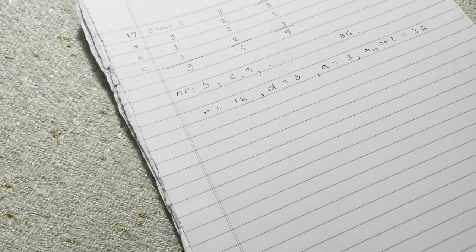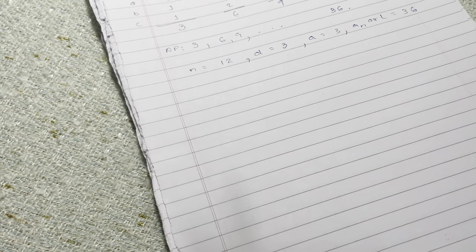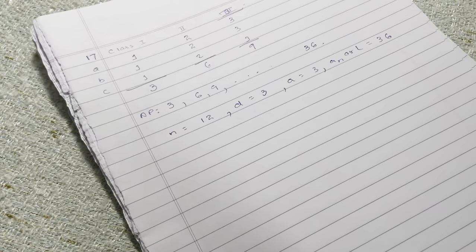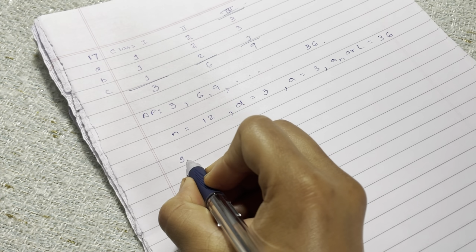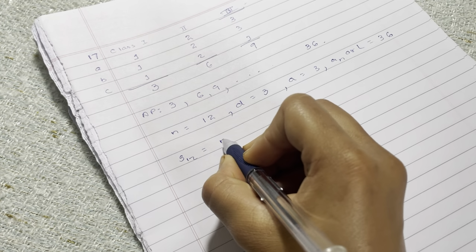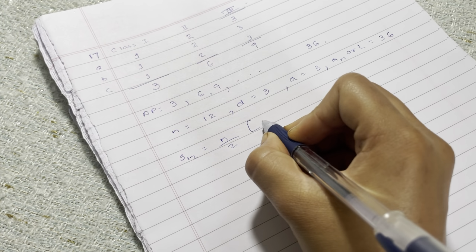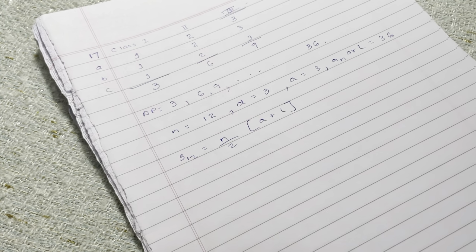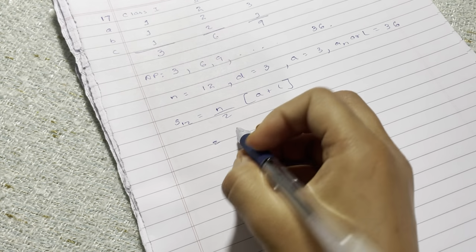We will use the formula. We know the last term is 12 times 3, that is 36. The sum of n terms is n over 2 times a plus l, where n is 12.